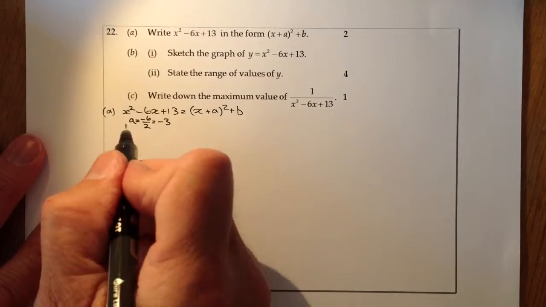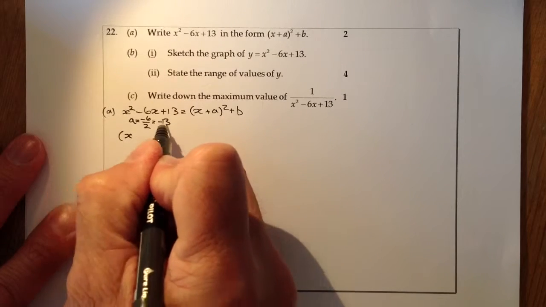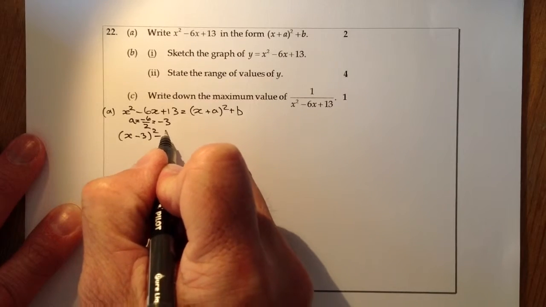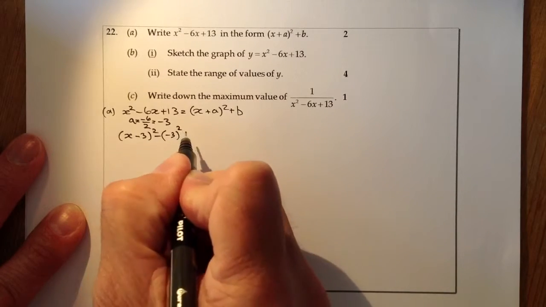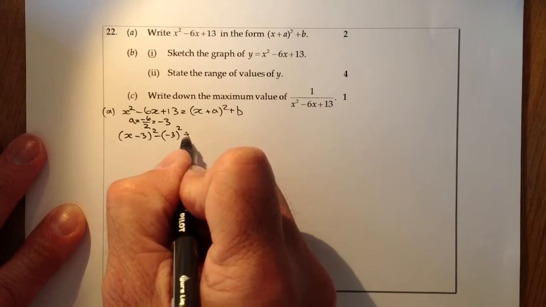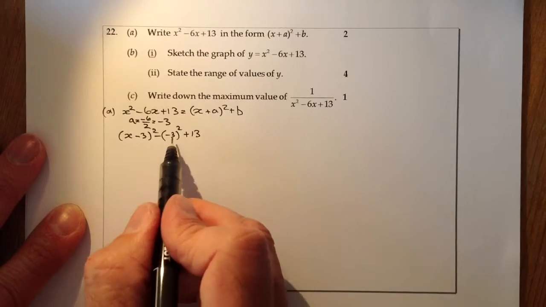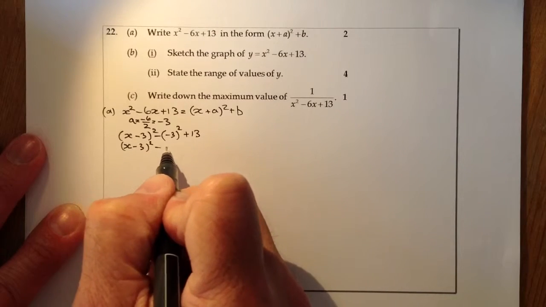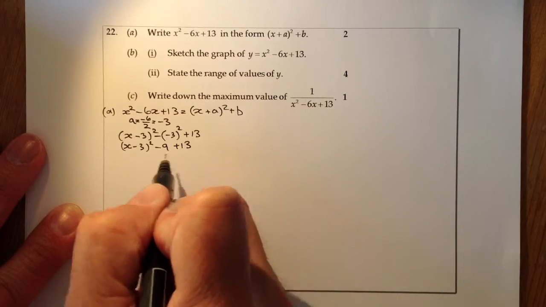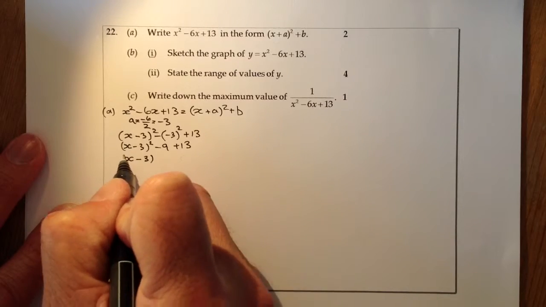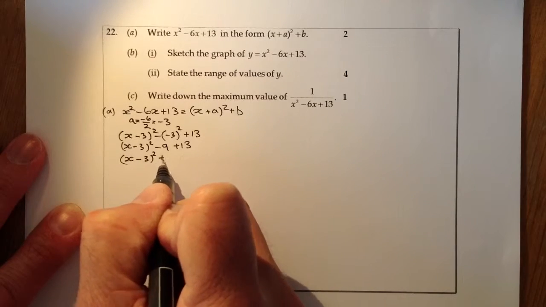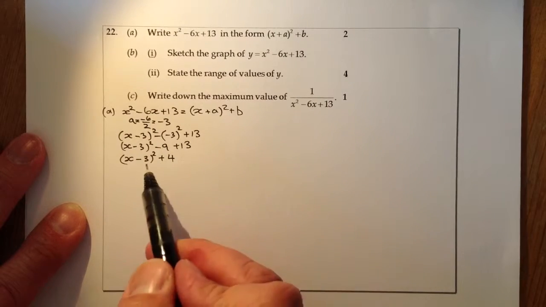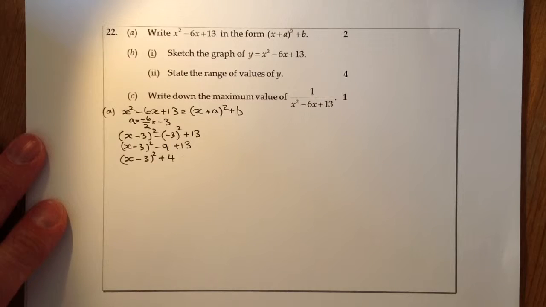From there I'm going to substitute that into 2 places. I'm going to put it in the bracket with x first, and then I'm going to subtract that square as well. And I've got the plus 13 sitting there. I'll square this out in the next line, so I'll show a bit more working. That'll be minus 9 plus 13, and from there what I've got is x minus 3 squared plus 4. That's already taken the trinomial into that form. So that's part A completed.